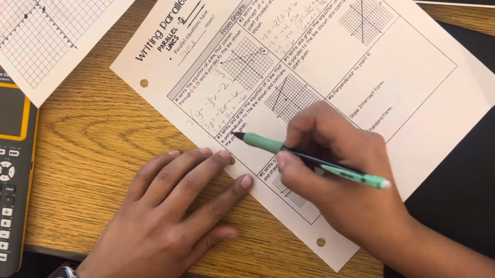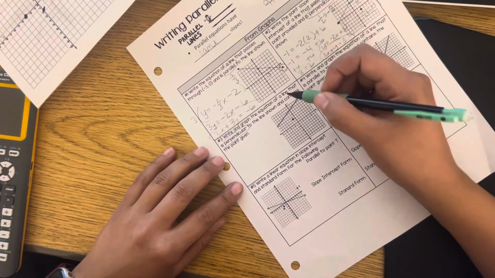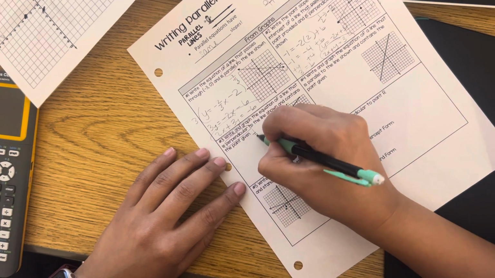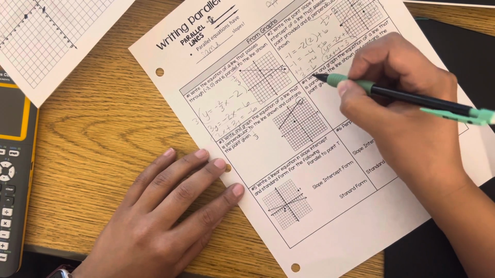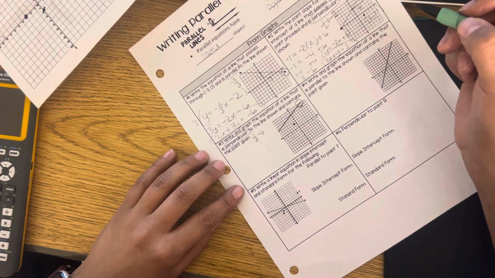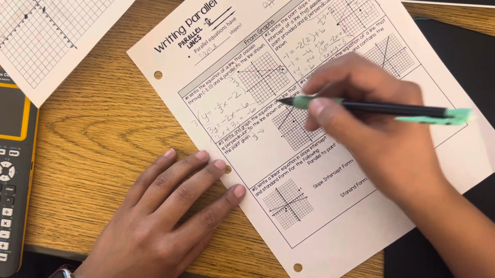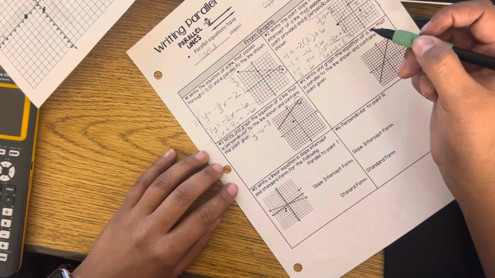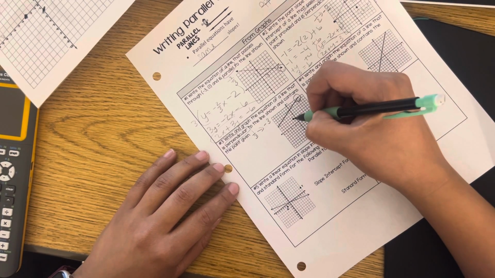Third method, this time it says perpendicular. So I first have to find the slope. The slope is 1/3, and it's positive because it's going up. But since it's perpendicular, I need to take the opposite reciprocal, which means the opposite of 1/3 reciprocal is -3. This time I'm going to do rate of change, so change in y over change in x.